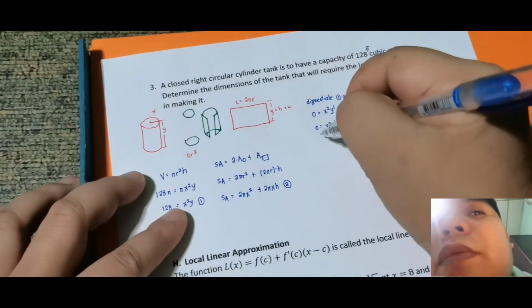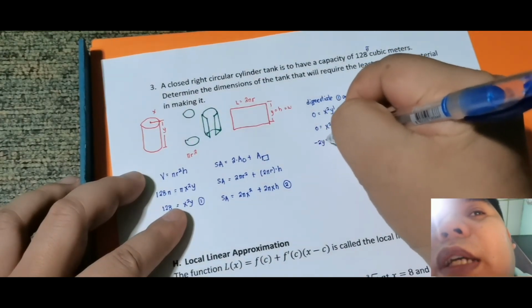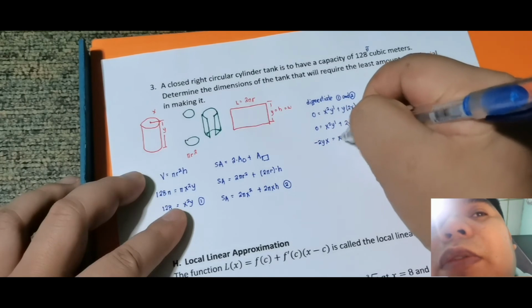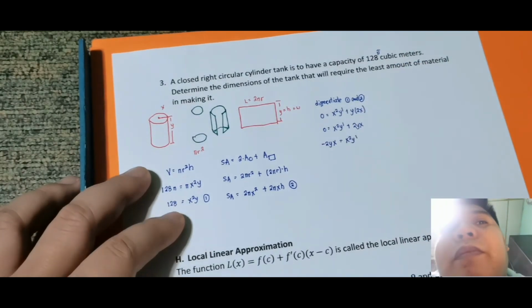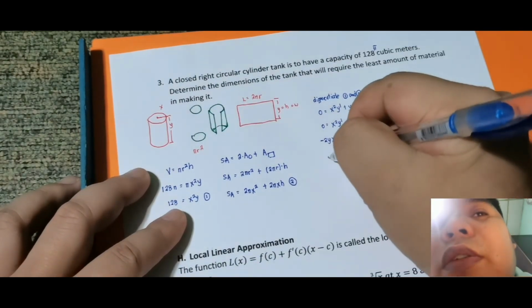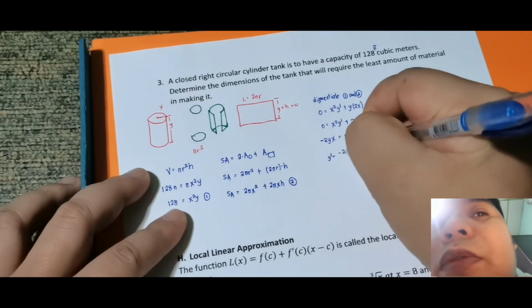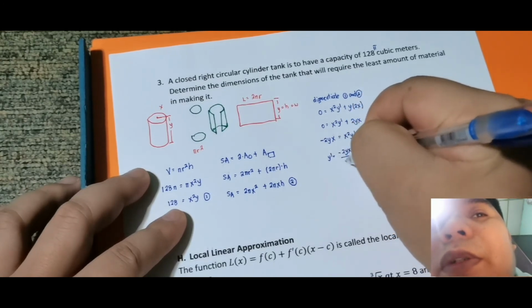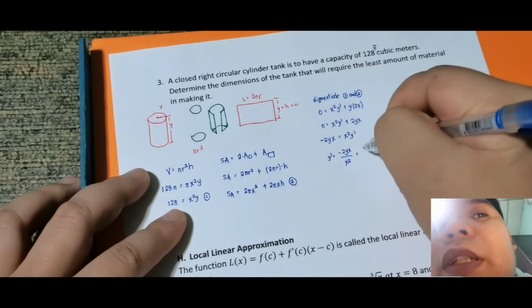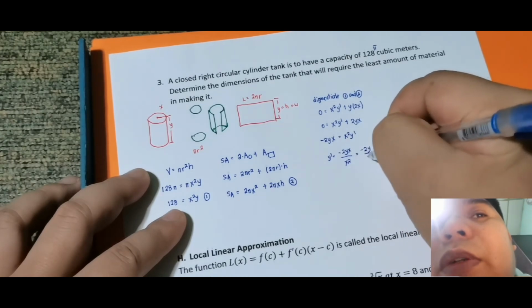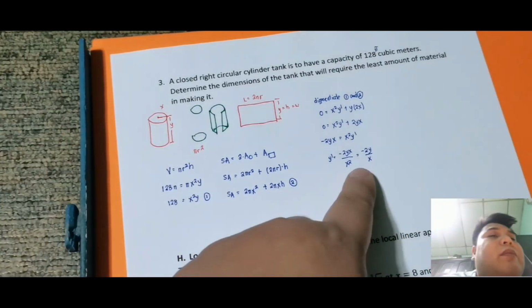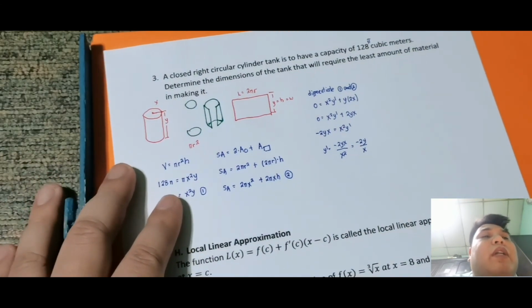Then transpose. This is negative 2yx is equal to x squared y prime. Then divide both sides. So y prime is equal to negative 2yx over x squared, or simply negative 2y over x. Ito yung gagamitin natin pang-substitute. So y prime is equal to negative 2y over x.